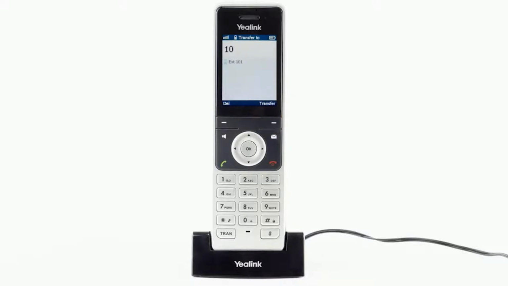Dial the number or extension you wish to transfer the call to and press the green call button to call out to the second party. After your deliberations, you can complete the transfer by pressing the transfer soft key and the call will immediately be connected to your second party.